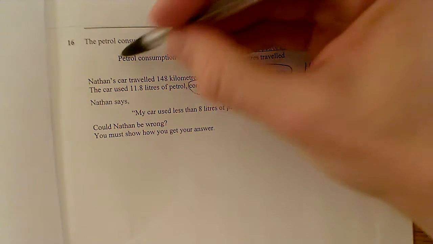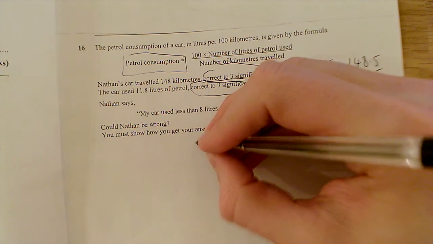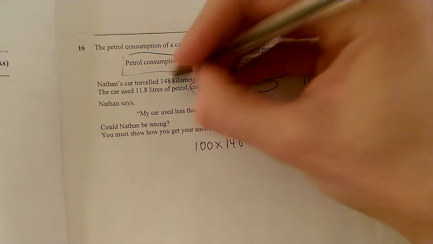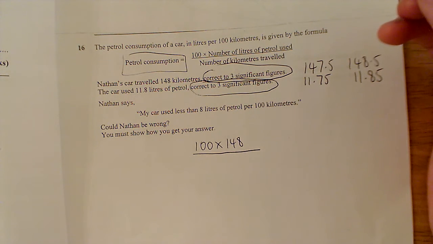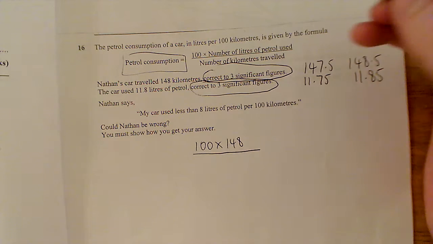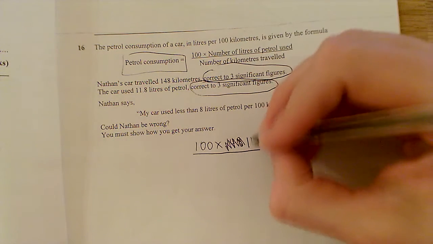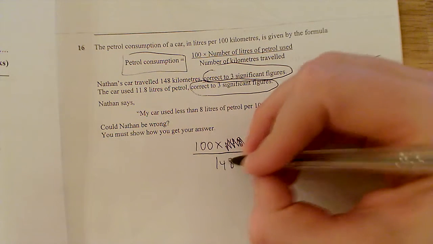Alright, so petrol consumption, using this formula up here, a lot of you just went straight in and did 100 times by 11.8, and then you put the number of kilometres underneath and just done 148.